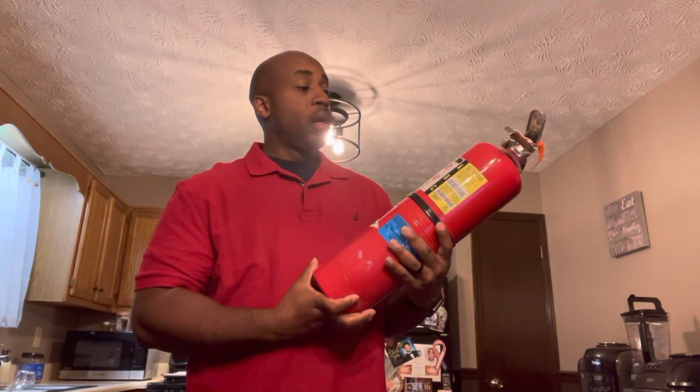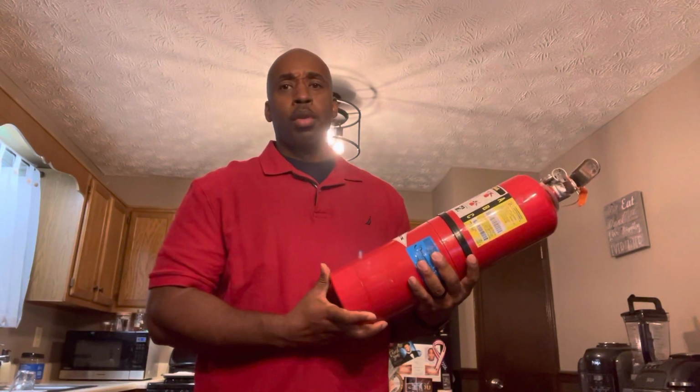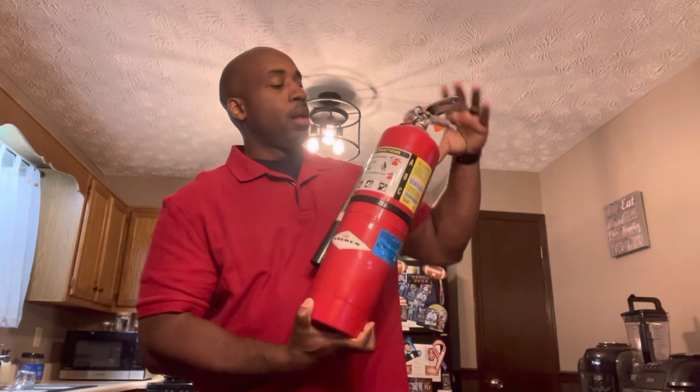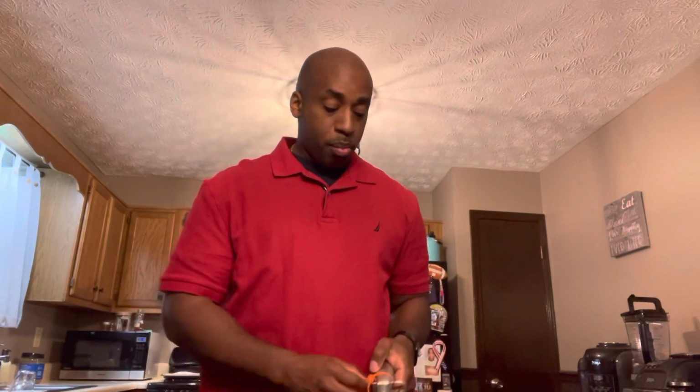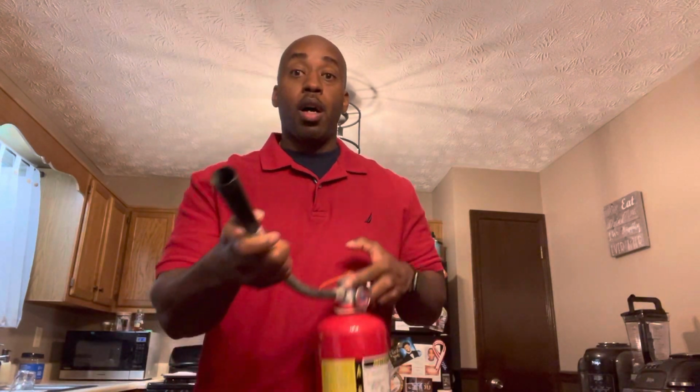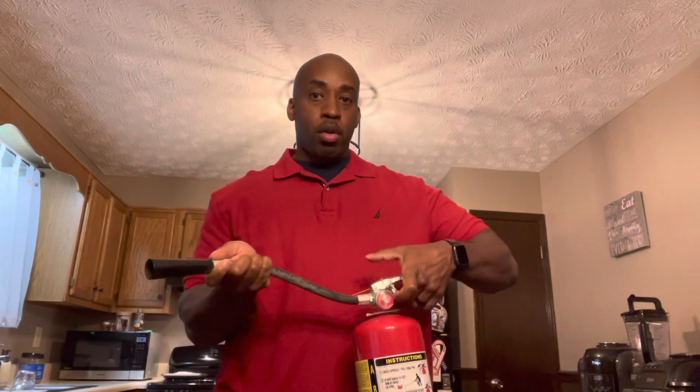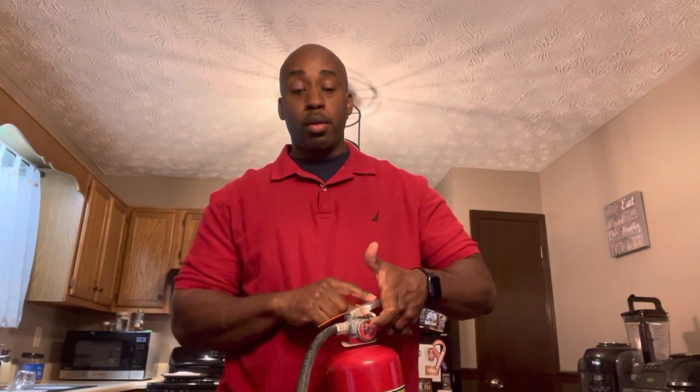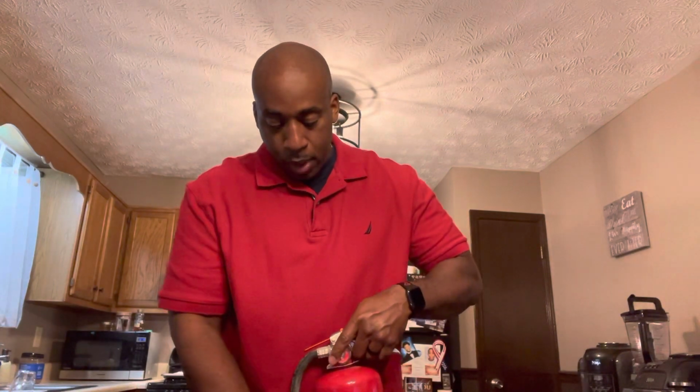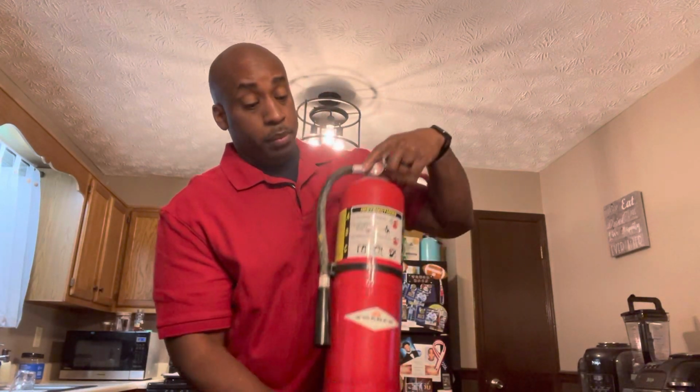Basic operations of a fire extinguisher, we're going to use the acronym PASS. Basically, you're going to pull the pin that locks the handle. You're going to take your nozzle and aim your nozzle, and you're going to squeeze your handle. By squeezing the handle, it's going to discharge the extinguishing agent. You squeeze your handle, and then you're going to sweep the nozzle back and forth across the base of the fire to achieve extinguishment. And that's just a quick basic overview of fire extinguishers.